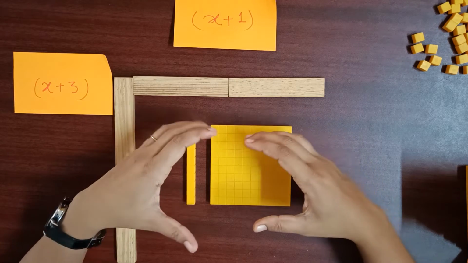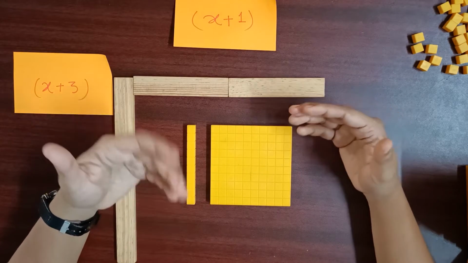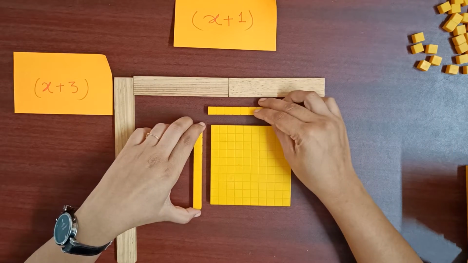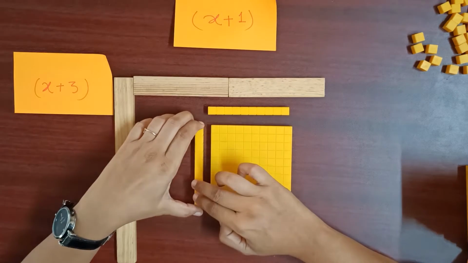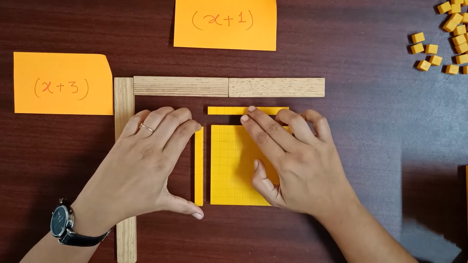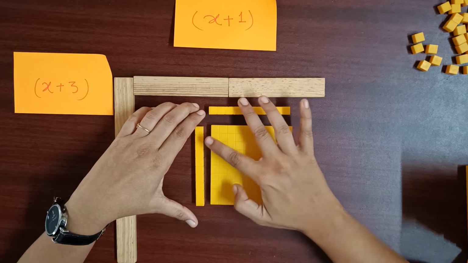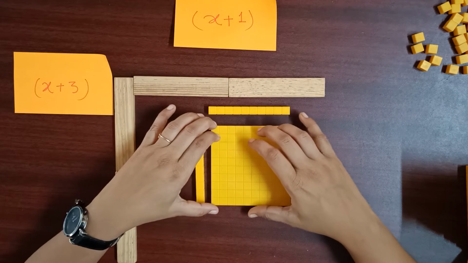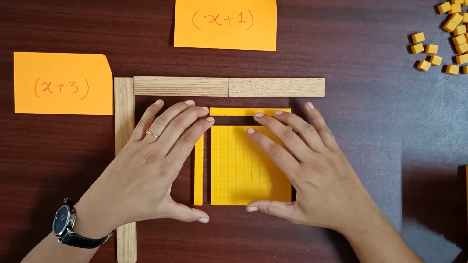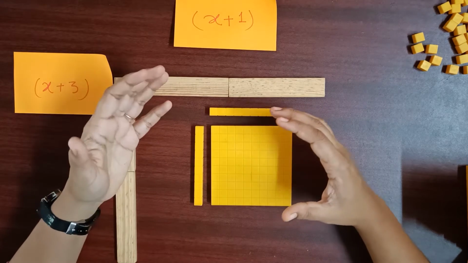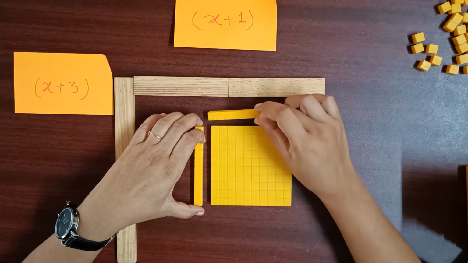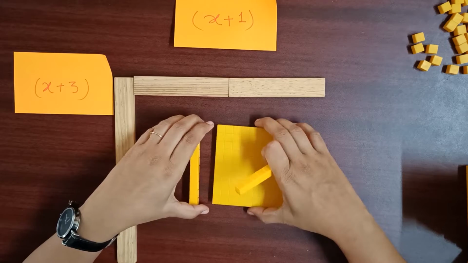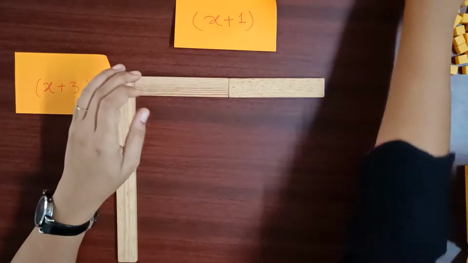Literally, we are not really making a significant difference. As you can see, if I multiply two rods together, each rod has a value of 10. Then if I multiply 10 and 10, 10 times 10 is 100, and as you know, 100 is the square of the number 10. So I'm just replacing numbers with a variable x. So my rod is x and my flat is x square. Now let's see how we can form these two expressions together.